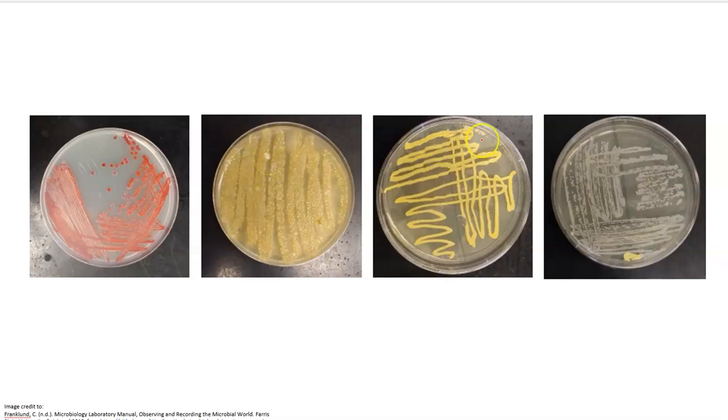Then we have this streak plate here where we can see there was an attempt at doing the streak plate technique, but we don't have any isolated colonies. It's just kind of a solid growth where we did the streak lines. A couple of things probably happened here. One, possibly starting out with too much bacteria. Also, it looks like they failed to incinerate the loop in between each pass.